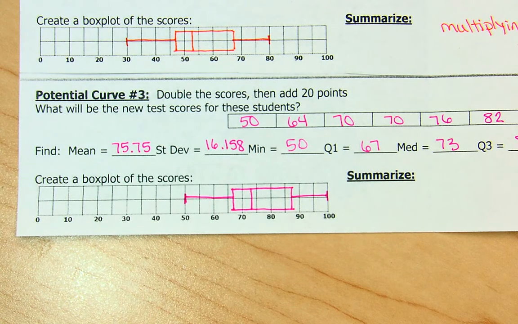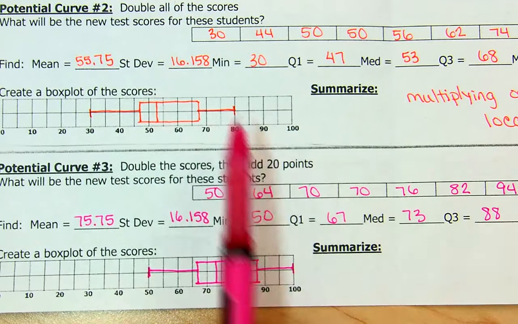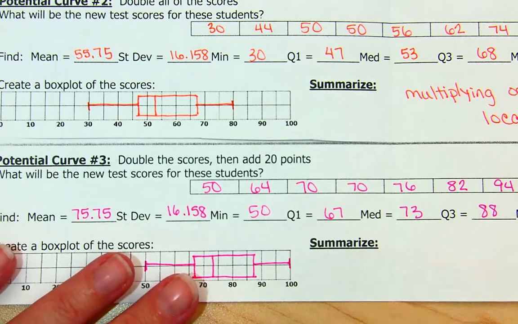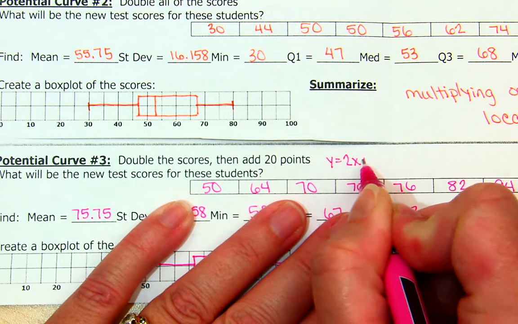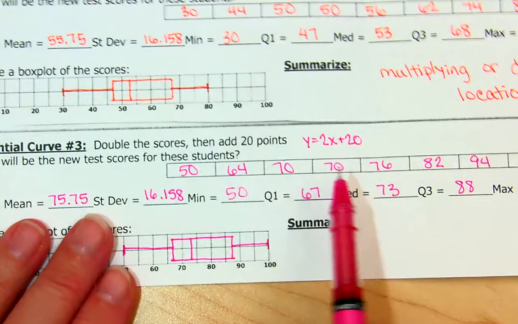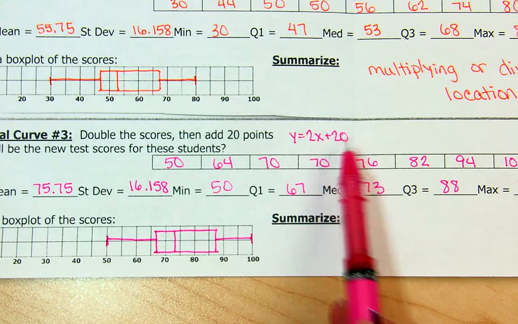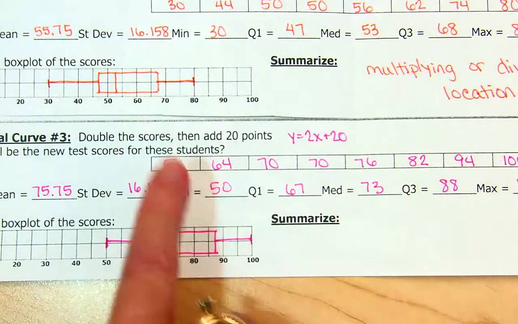So compare summary statistics between these last two data sets. So compare these summary statistics with these. Which are the same? Spread. Because, listen, when we do this, this is basically saying y equals 2x plus 20. That's basically what we're doing here. The multiplying affected spread, but the addition did not. Whether we are multiplying by just 2x or multiplying and adding 20, our spread numbers were the same.